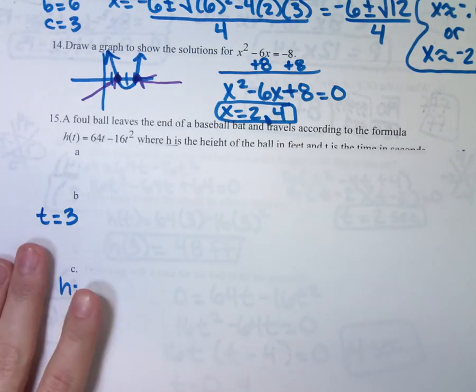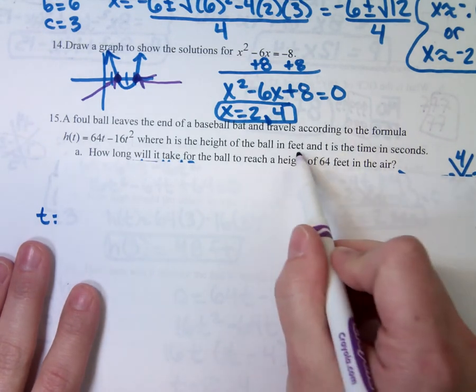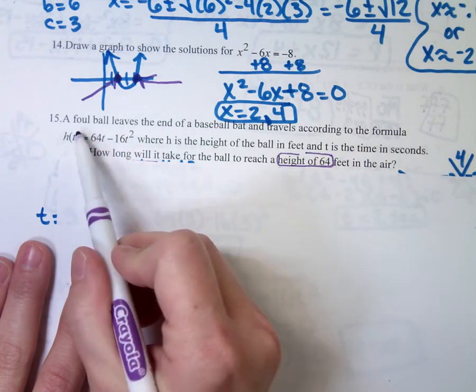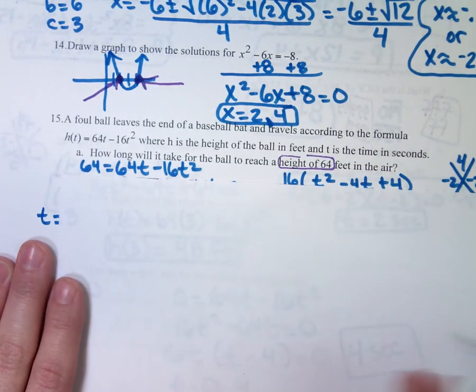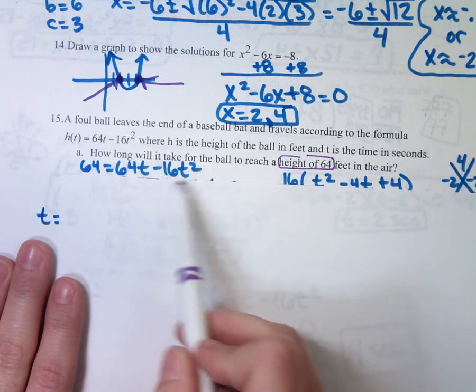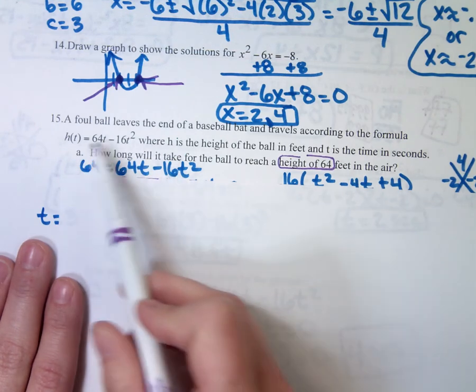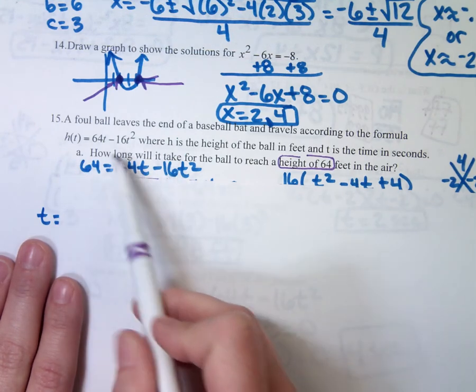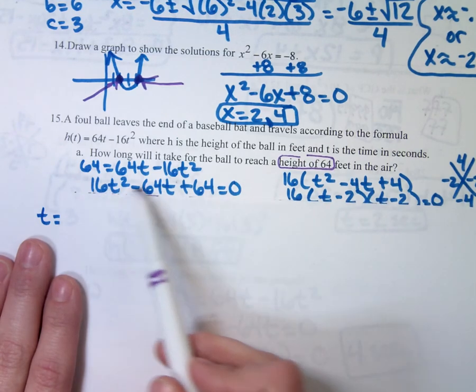Okay, number 15. I want to know how long it takes for the ball to reach a height of 64 feet. Since this is the height, I'm going to put 64 right here into the h. I don't like my t squared to be negative, so I move both of these over to the left-hand side. I added the 16t squared and subtracted the 64t, and that gives me this equation right here.